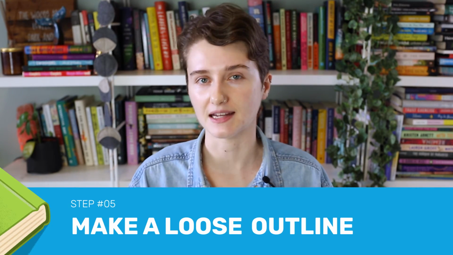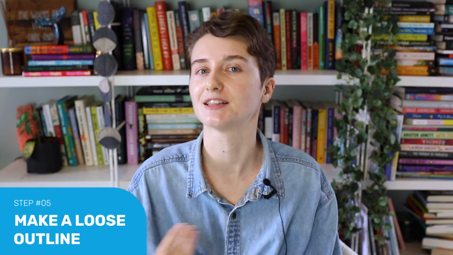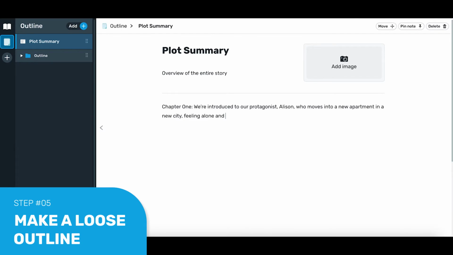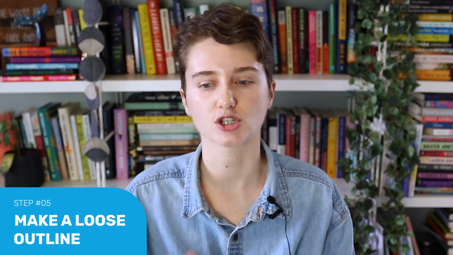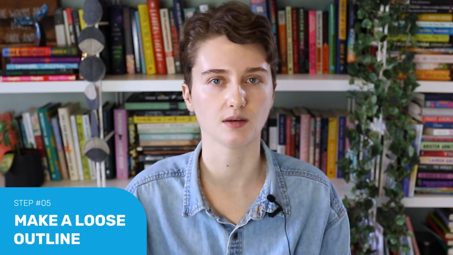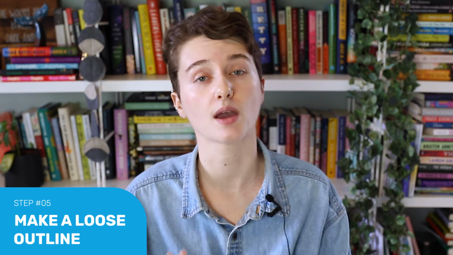Before you go into a more detailed outline, I would recommend starting with a looser outline. So for example, just writing out generally what you think is going to happen in each act of the book, or doing a loose plot summary. I think it's much easier to start with a loose outline and just get your general bearings for the overall arc without worrying about the chapter or scene breakdown before you go into a more detailed outline.